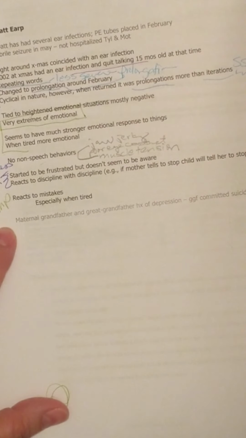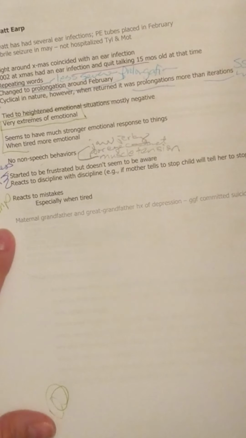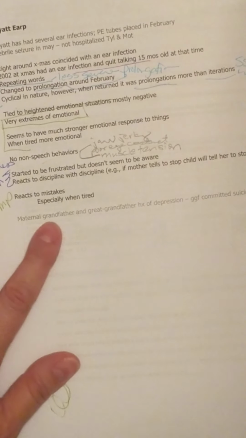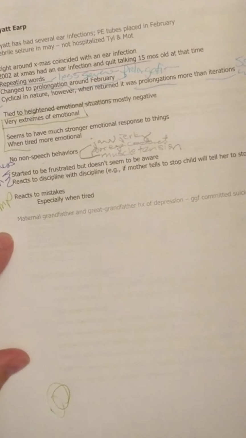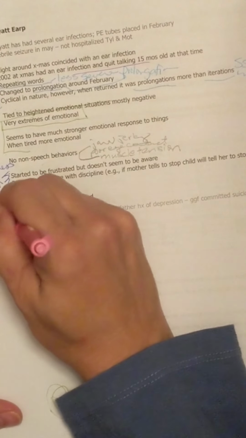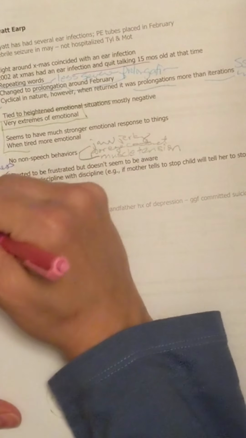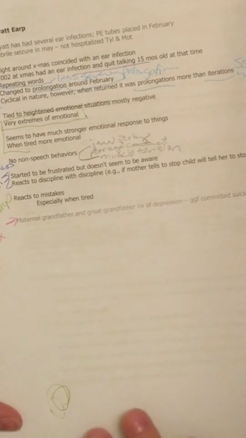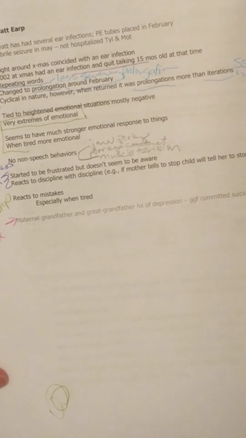So is the child highly reactive to mistakes, or is he easygoing, not highly reactive? He reacts to his mistakes, especially when he's tired. He gets really frustrated.